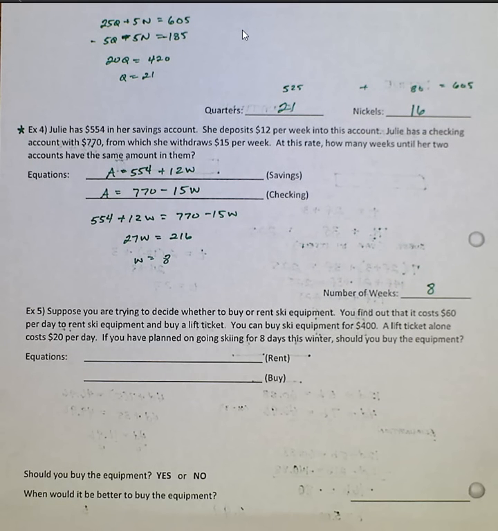Alright, last example. It says, suppose you're trying to decide whether to buy or rent ski equipment. You find out that it costs $60 per day to rent ski equipment and buy a lift ticket. You can buy ski equipment for $400, and a lift ticket alone costs $20 per day. If you plan on going skiing for 8 days this winter, should you buy the equipment?